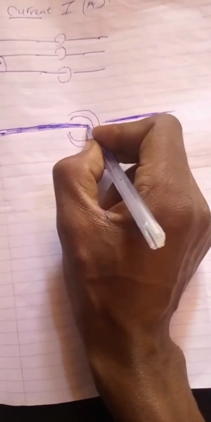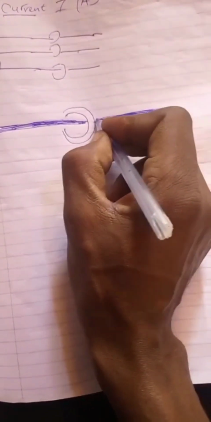When we have a main conductor like this, with power going through, our current transformer must go around it like this without actually connecting to the conductor of the main power.